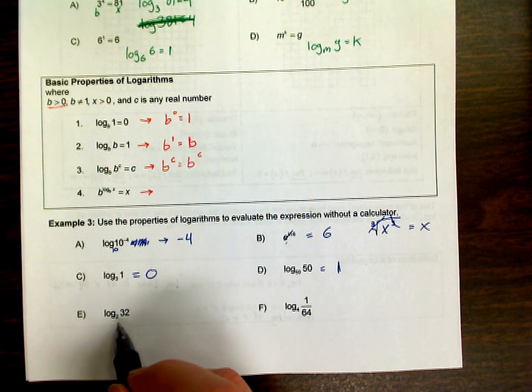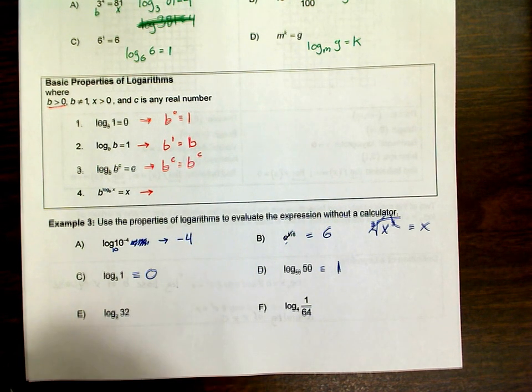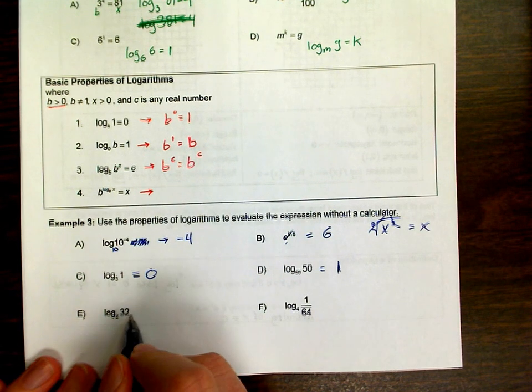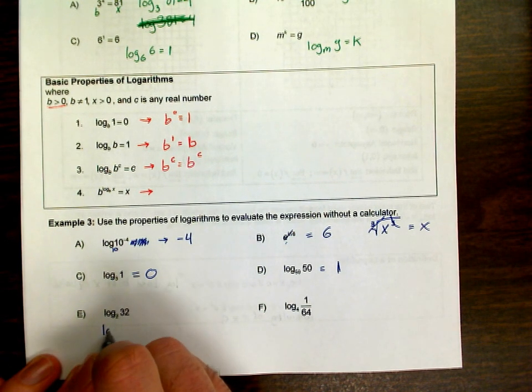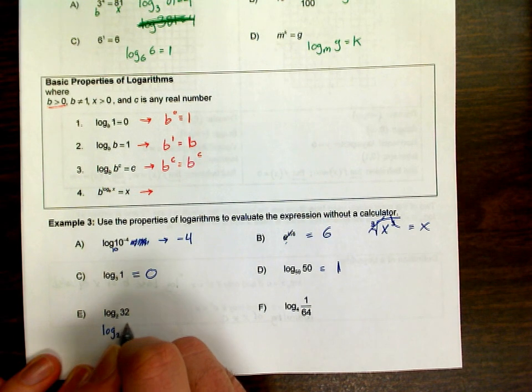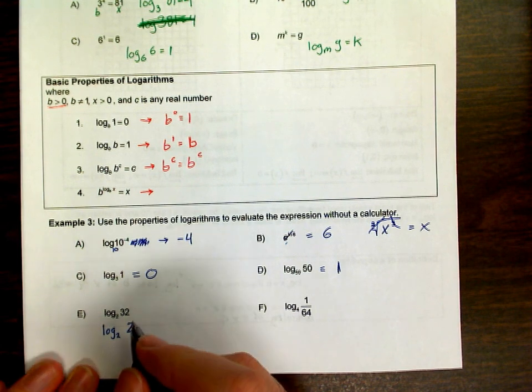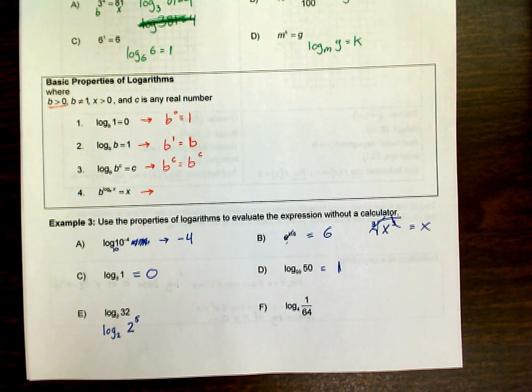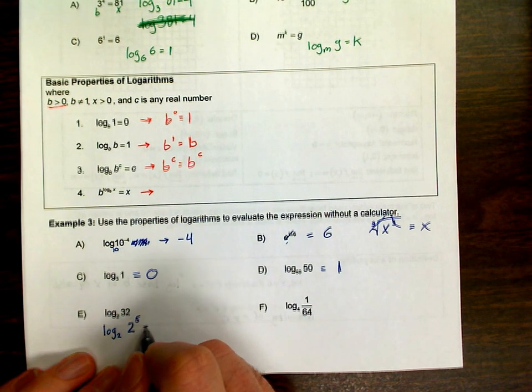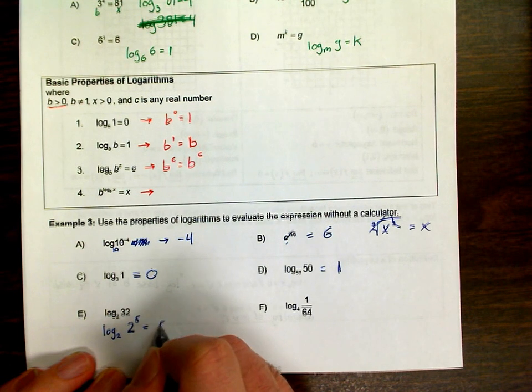Alright, log base 2 of 32. This one's sneaky. This is one where we easily could make it say equal x and then just use our property to flip it around and solve. But what they're really getting at here is that this is the log base 2, and if you think about writing 32, 32 is the same thing as 2 to the 5th power. So then we fall into the case of property 3, where I have the base and what I'm taking the log of as the same value, and so that just gives me 5.